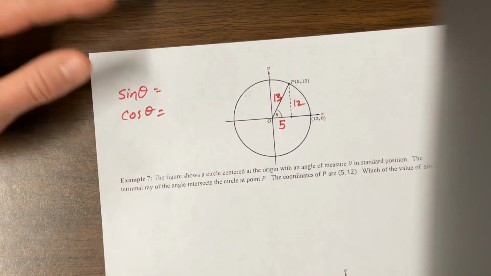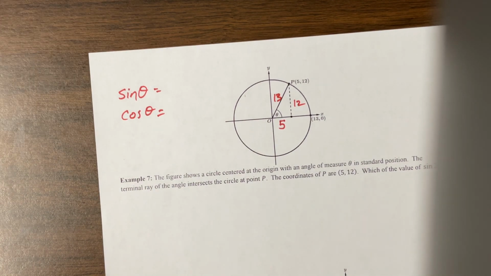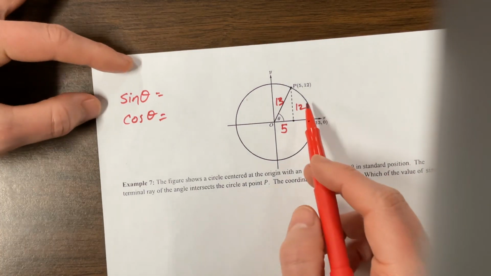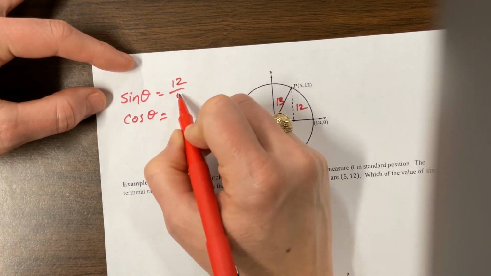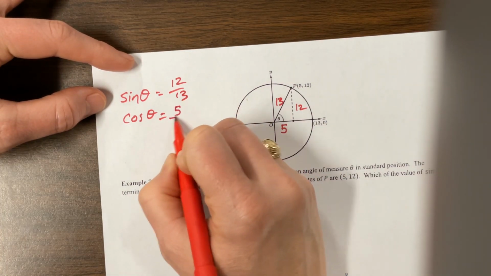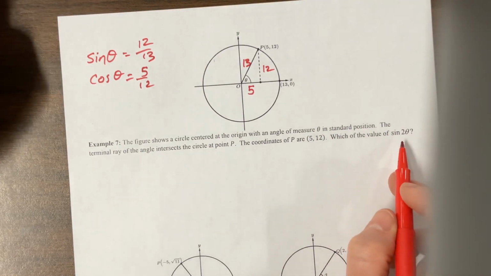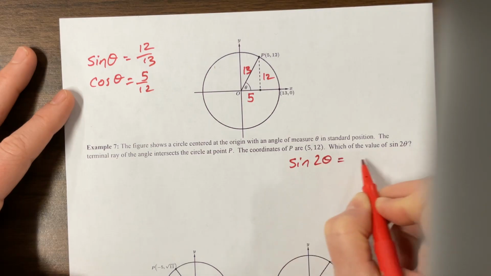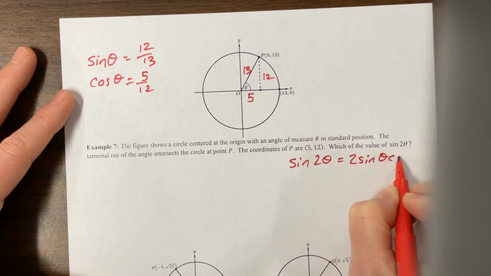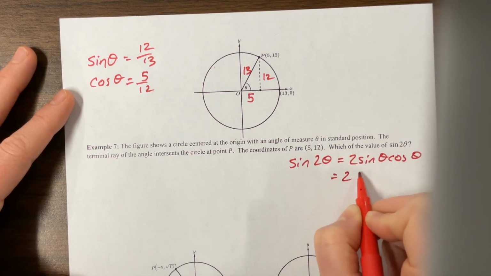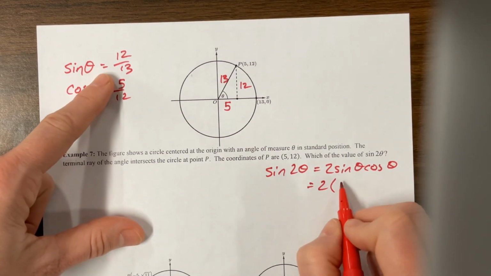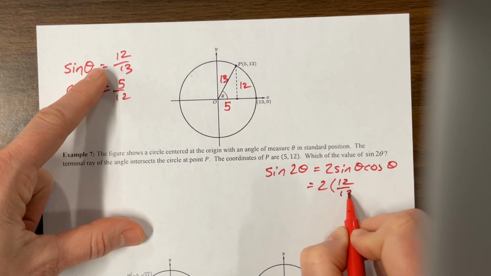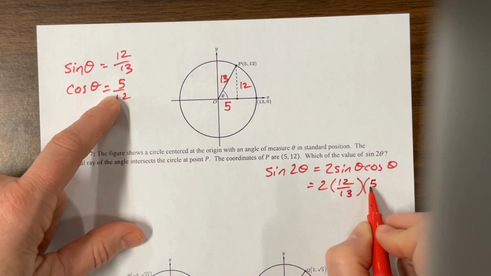In the past, when we had to do tangent, I'd make them write down tangent of theta, but we don't have to. So sine would be 12 over 13. Cosine would be 5 over 13. Now they're asking, what's the value of sine of 2 theta? Well, sine of 2 theta equals 2 sine theta cosine theta. Sine of theta we wrote over here. Cosine of theta we wrote over here.